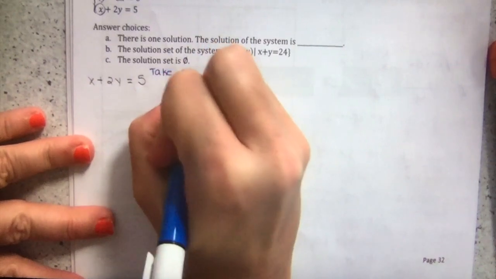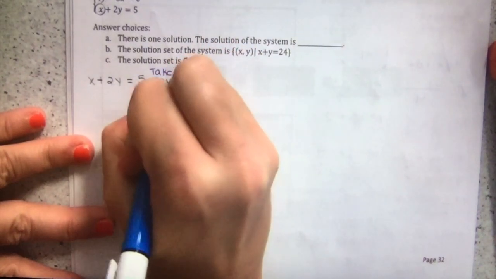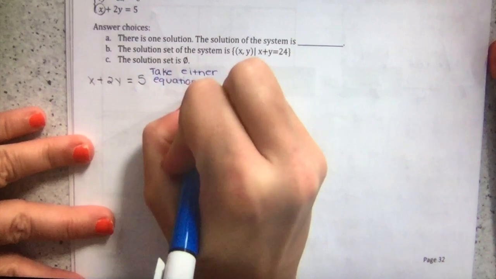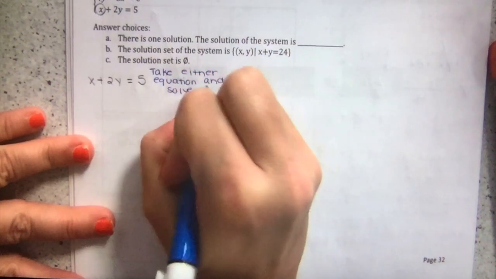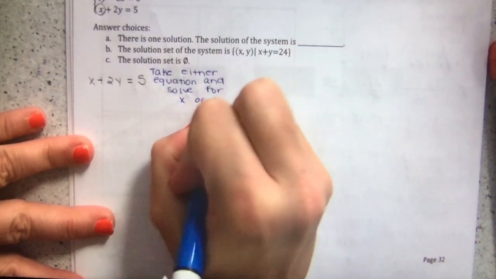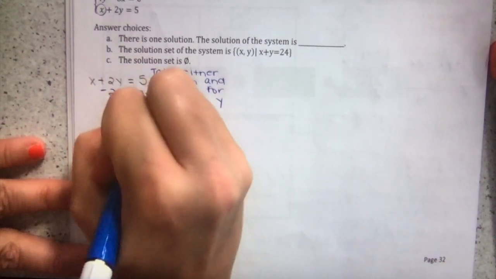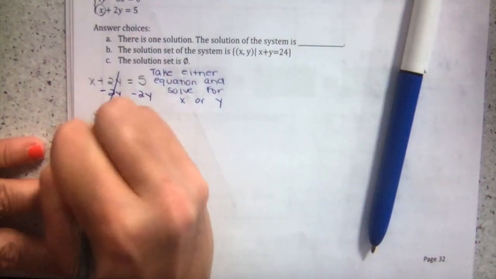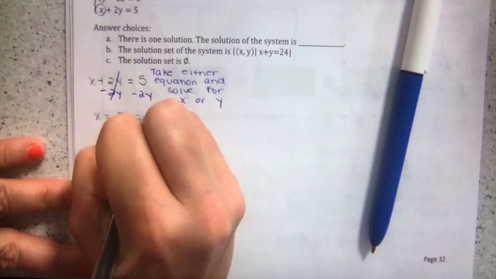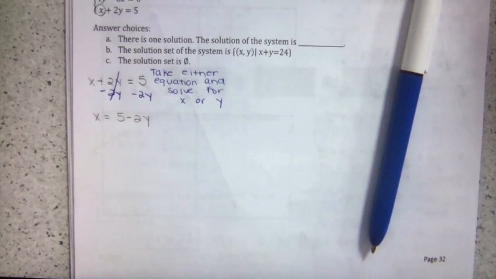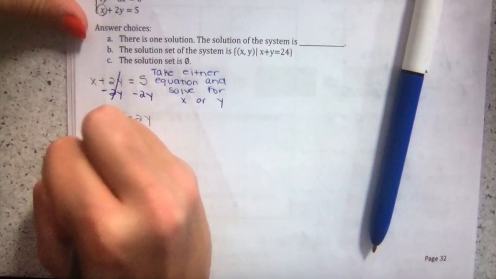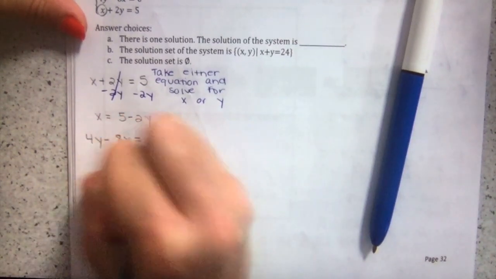So we're going to take either equation and solve for x or y. We took the second equation and we're getting x by itself. So we can subtract 2y from both sides and we get x equals 5 minus 2y. Now I can take that and plug it back into the other equation, 4y minus 8x equals 0.